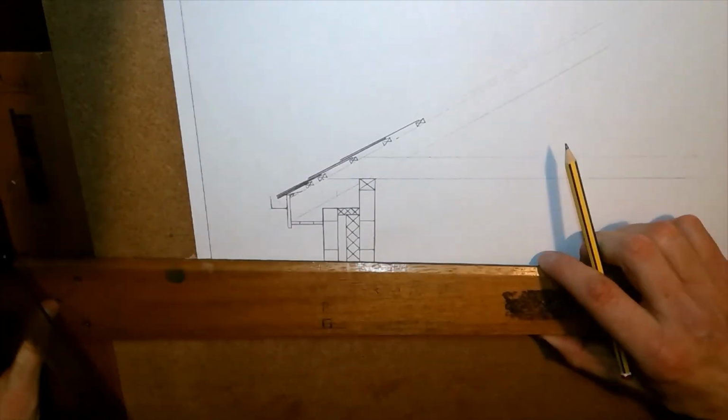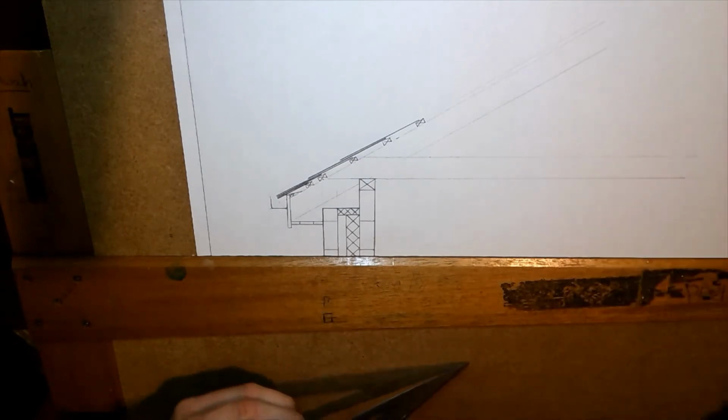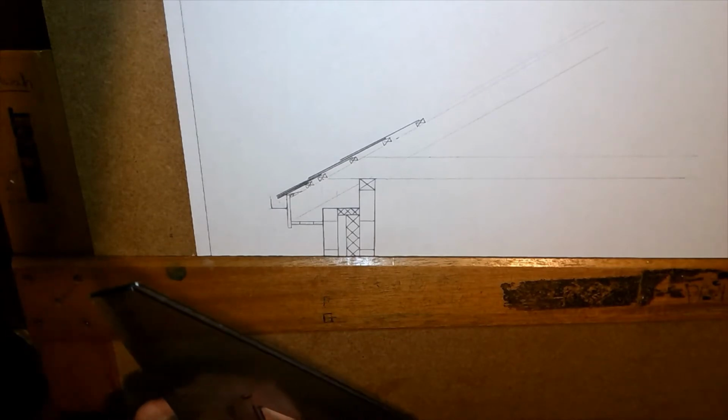You can see my rafter and my joist are still drawn lightly also. We'll fill those in shortly afterwards. Another thing maybe that we'll draw in before we go over to the other side of the wall is the eaves ventilator.